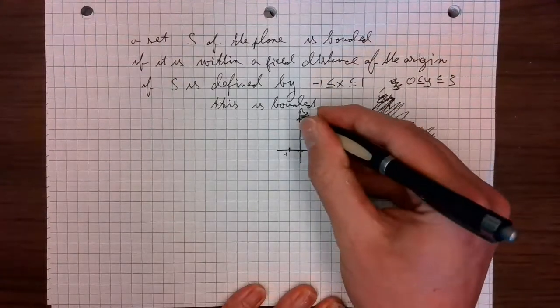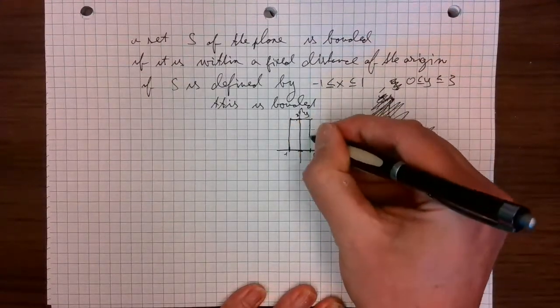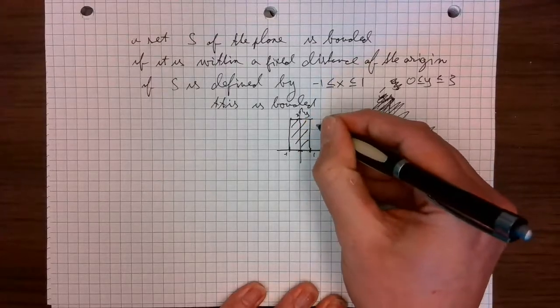So 0 and 3 are here. So this is the region S.